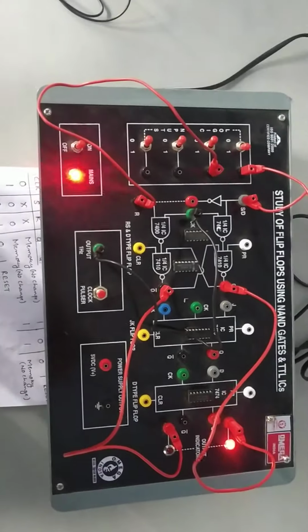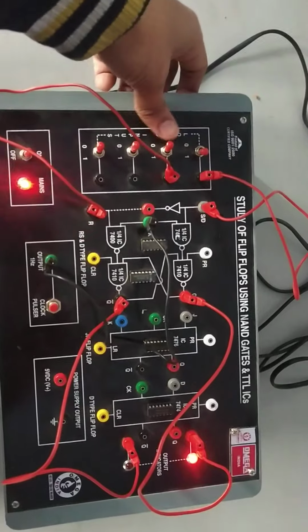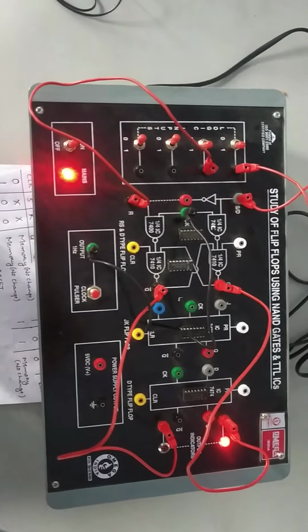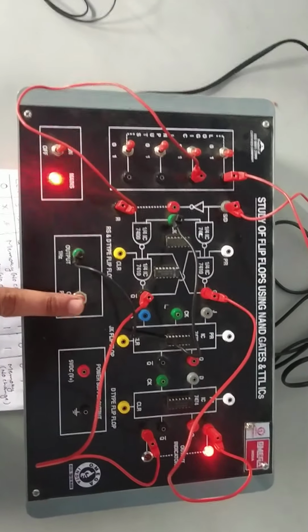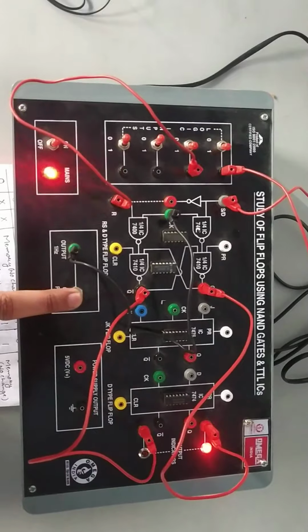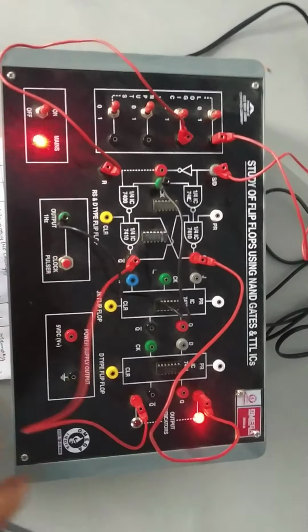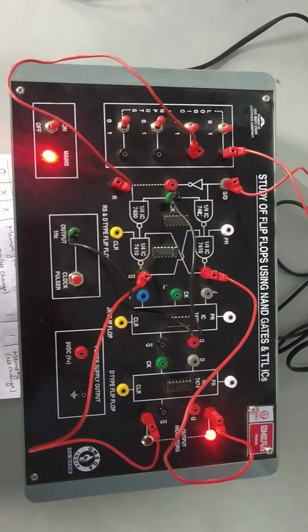The next state will be 1 and 1. So I just make both 1 and 1. Now again we are giving a clock pulse. I just give a clock pulse at that time. So you have seen that this will be 1 and 1. So this state is called the invalid state. Thank you.